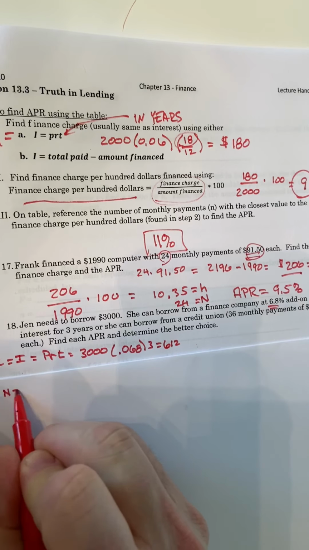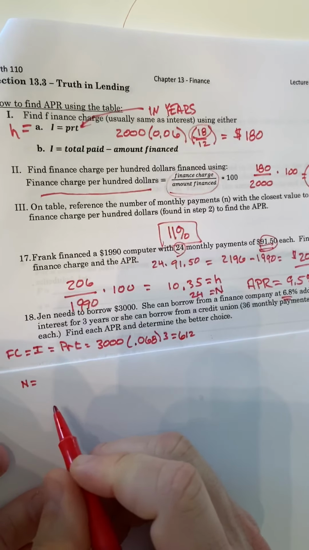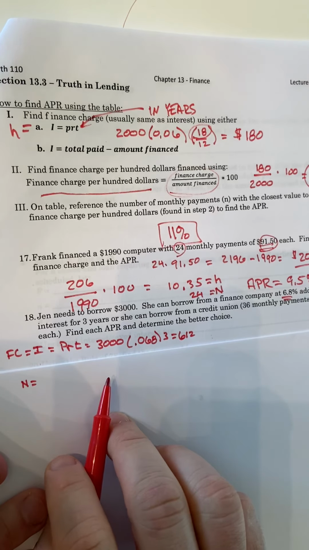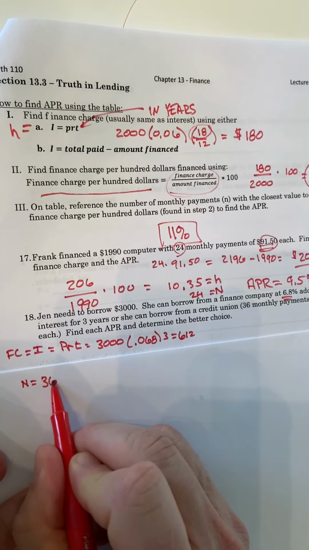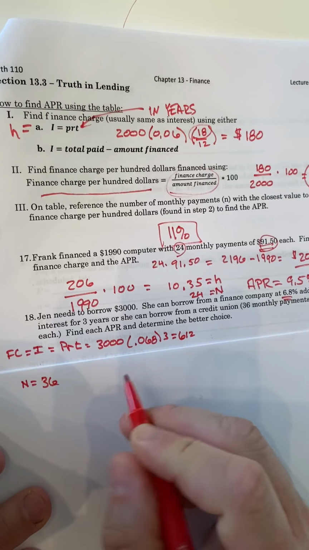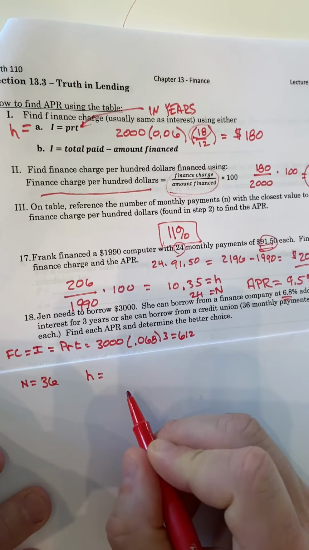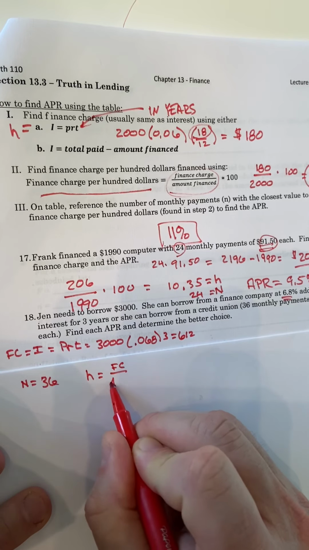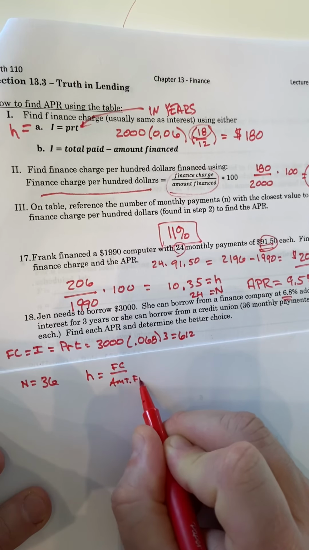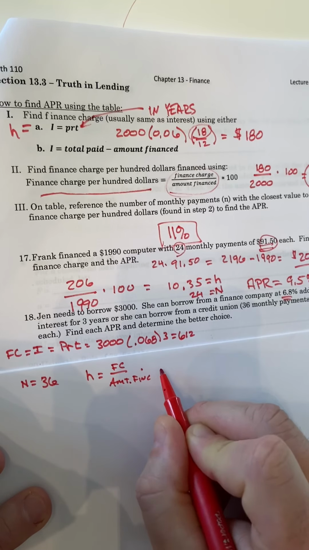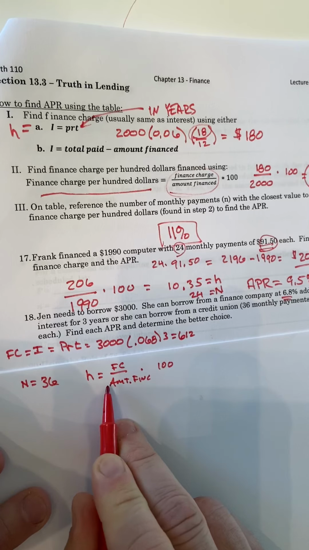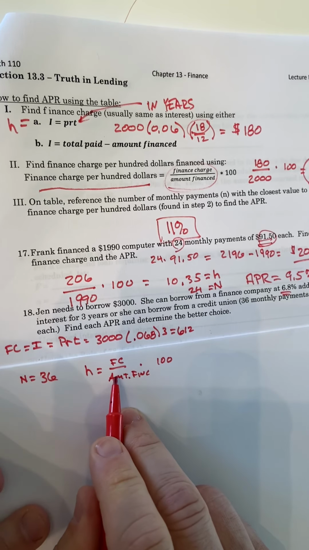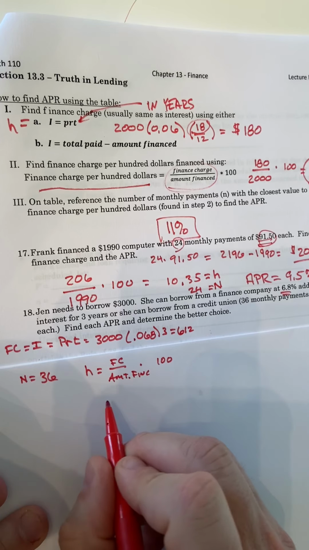Now, running out of room here. N is the number of monthly payments, and the number of monthly payments for 3 years is what? That's right, 36 payments. H is this magical formula from above. It's the finance charge divided by the amount financed times 100. I need this value so that I can reverse look it up in a chart on the previous page. So put our numbers in there.